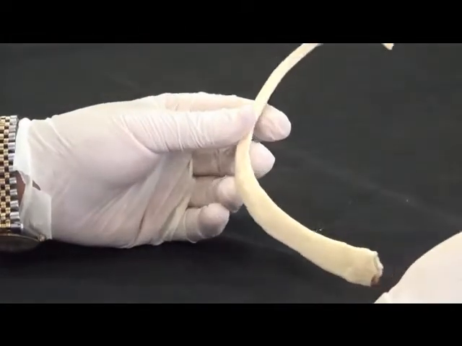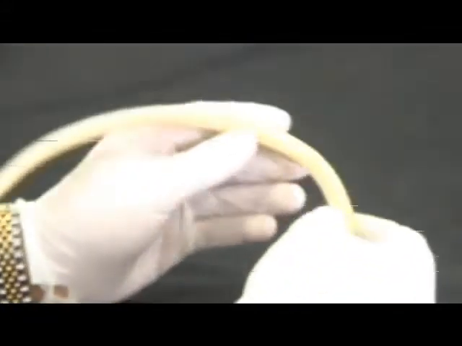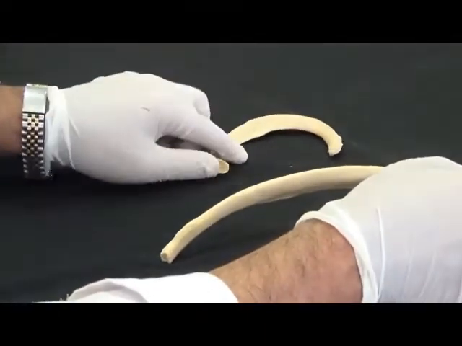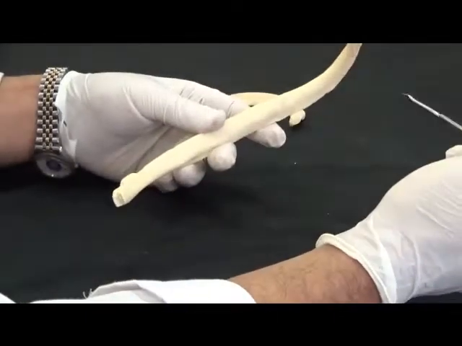This is the rib. Concerning the ribs, we are interested in either the typical rib or the first rib. Any other ribs we do not need.